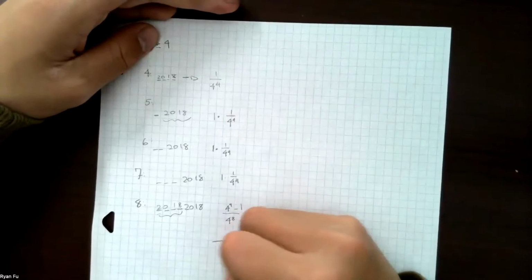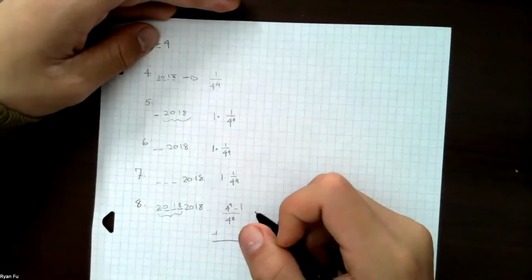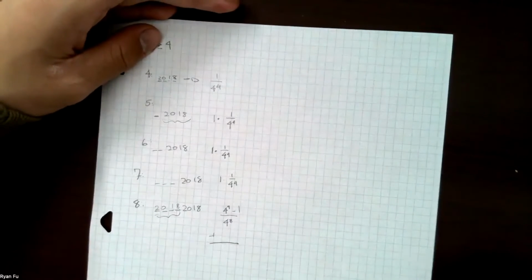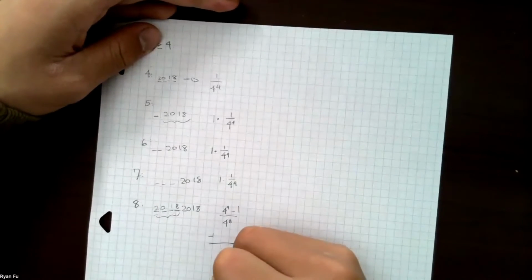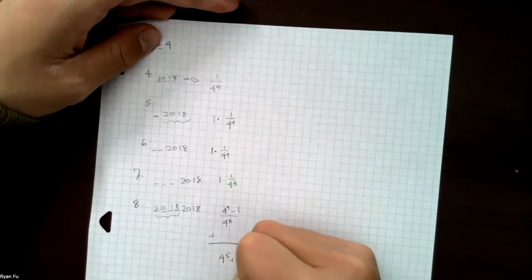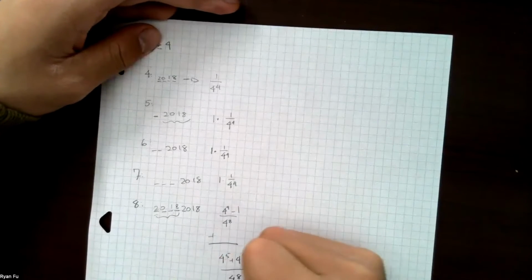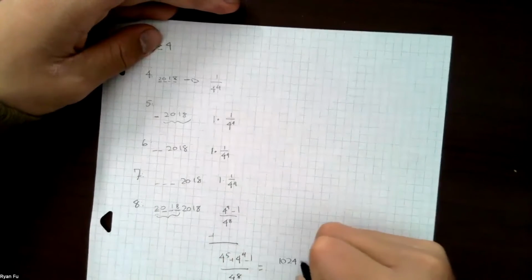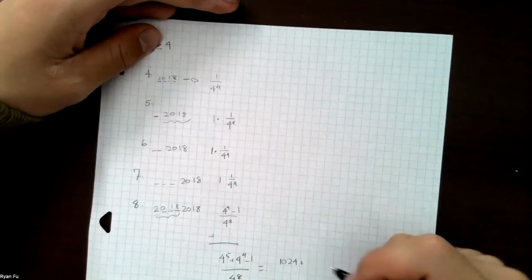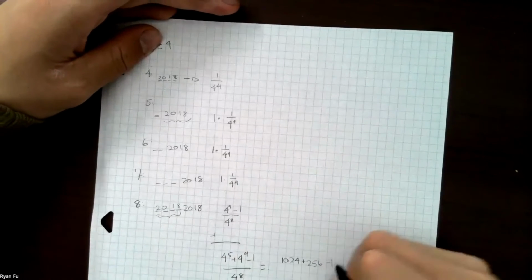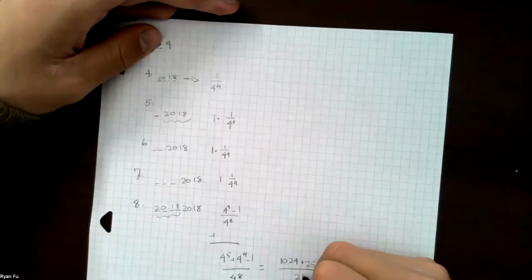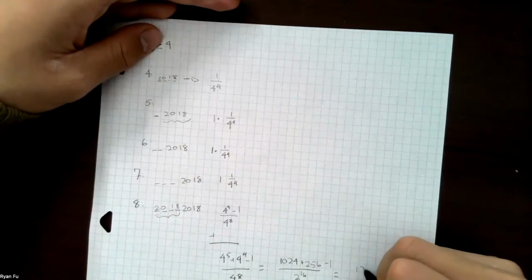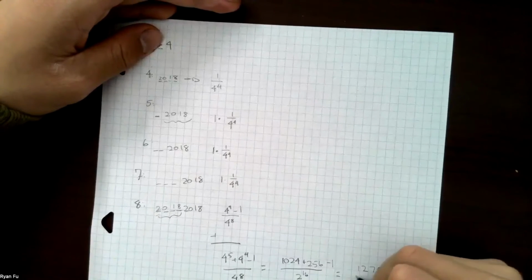So then our final answer is going to be all these summed. If we put it all over the common denominator 4 to the 8, it's going to be 4 to the 5 plus 4 to the 4. So that's 1024 plus 256 minus 1 over 4 to the 8, which is 2 to the 16, and that is going to be 1279 over 2 to the 16.